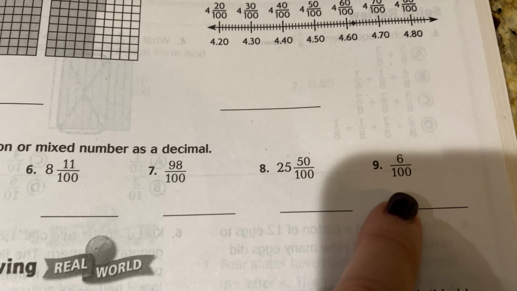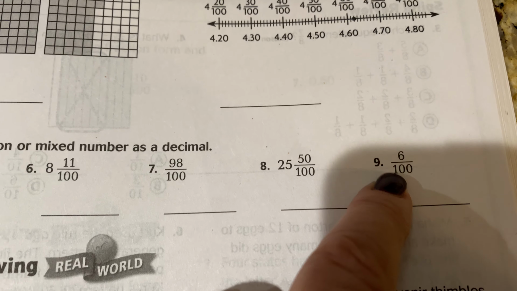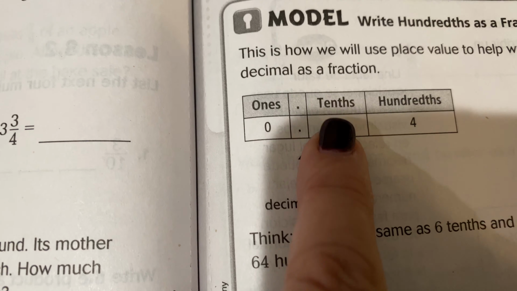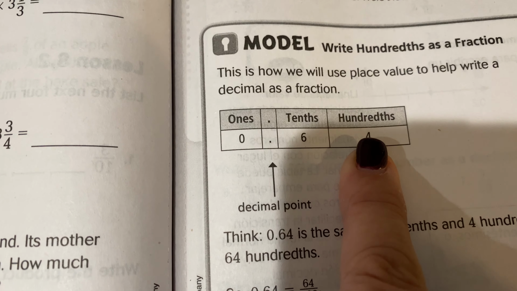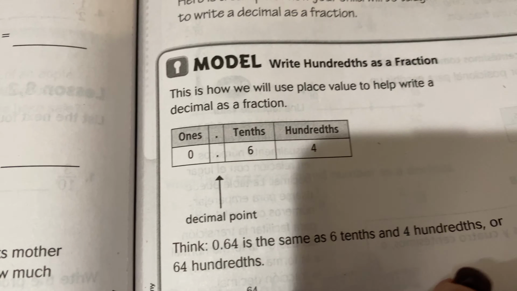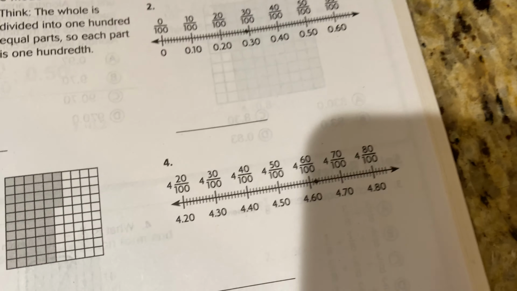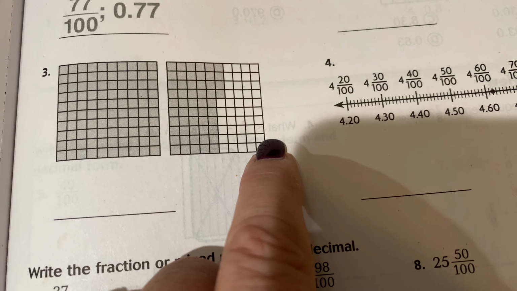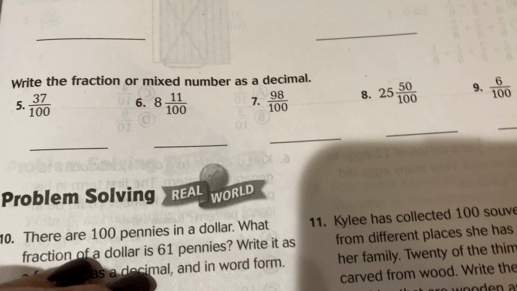There's nothing in your tenths place. So when you look back on that chart, there would be a 0 here, and then the number would go in the hundredths. You just have a 6. It's just as though 6 little squares are colored in.